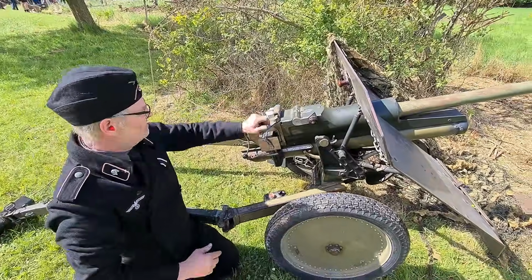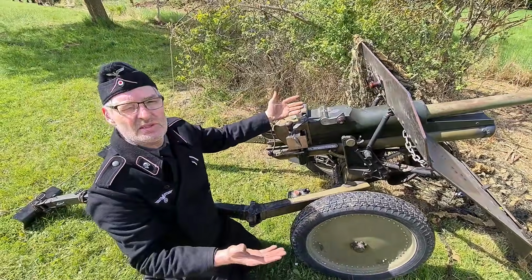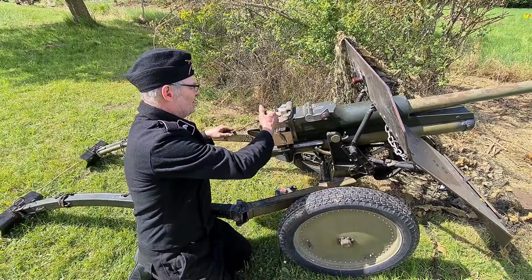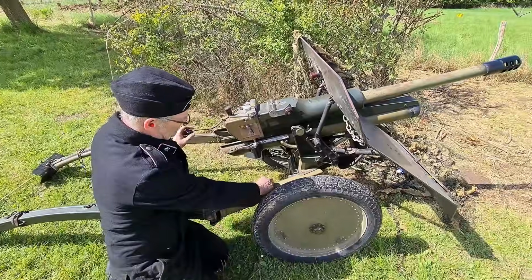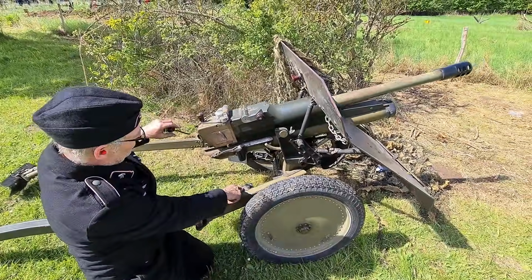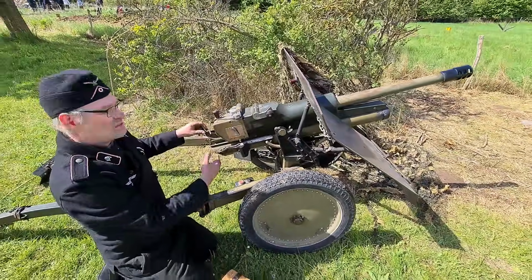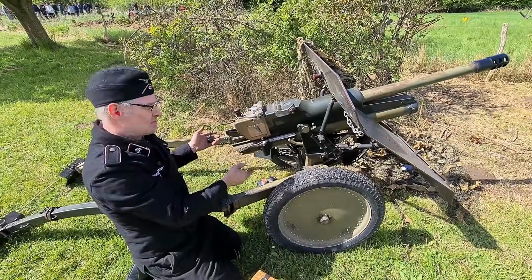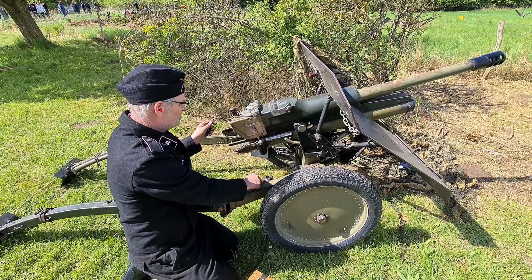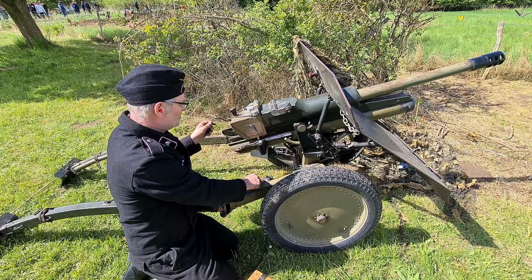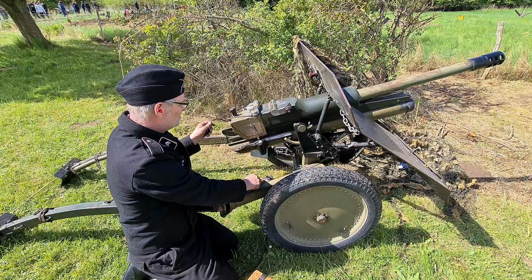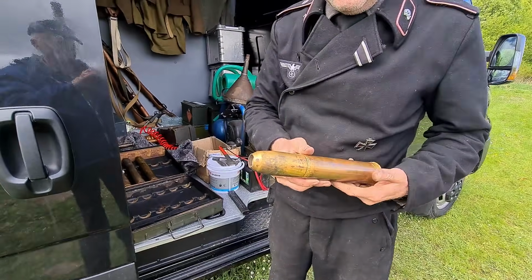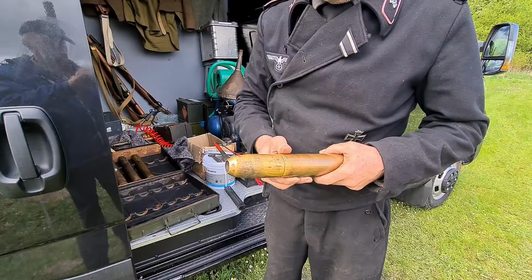The reenactors put a shell with black powder into the chamber. When they fire, they pull this rope and press this button at the same time. The cannon then moves back and ejects the cartridge, so it looks real. The shells for the cannon are specially built by us.